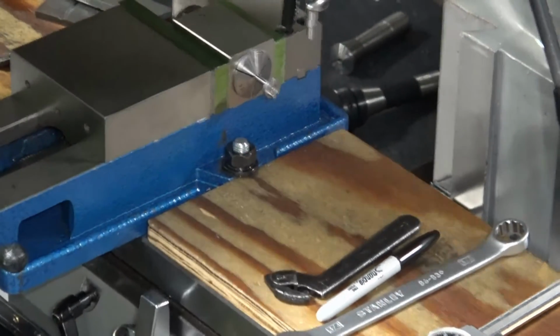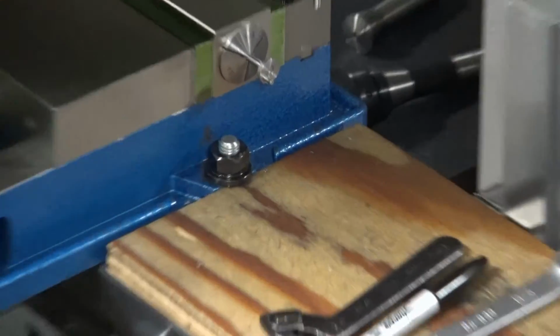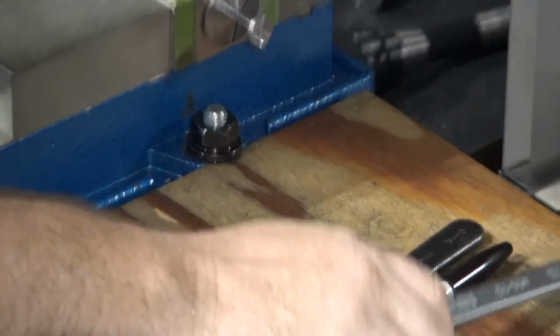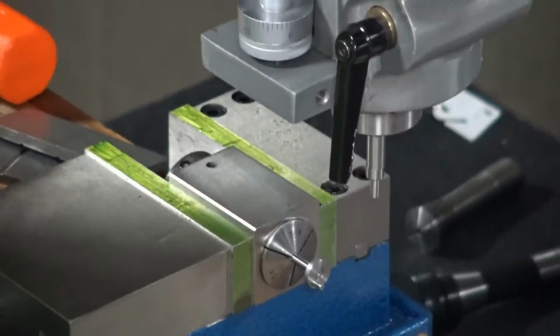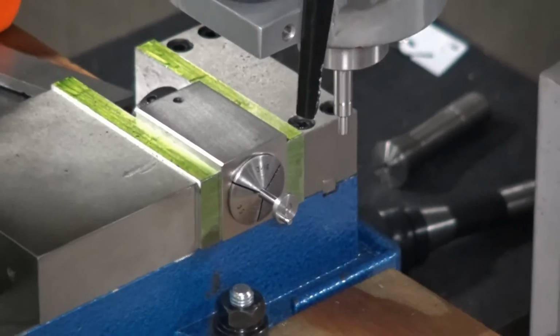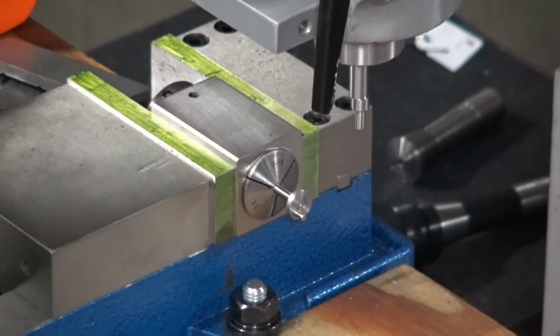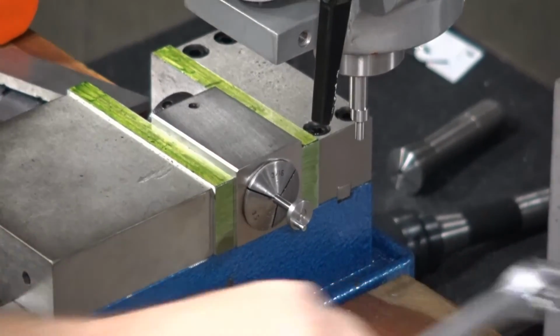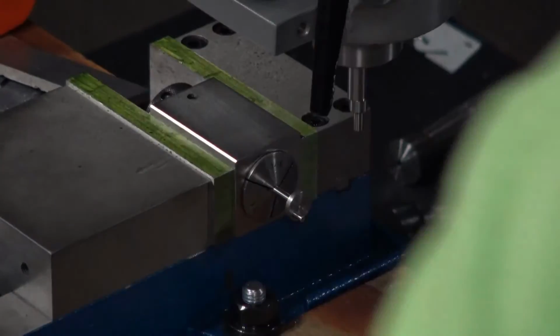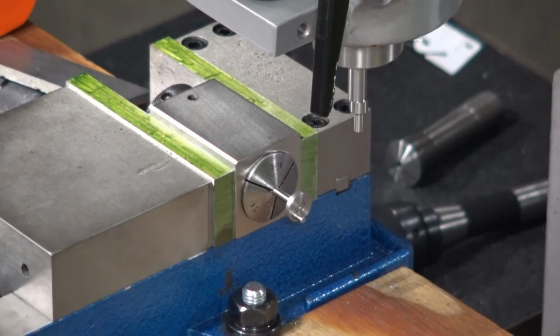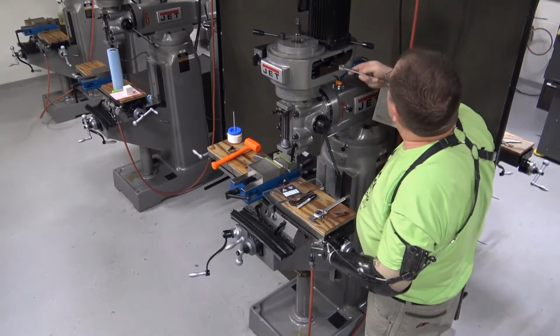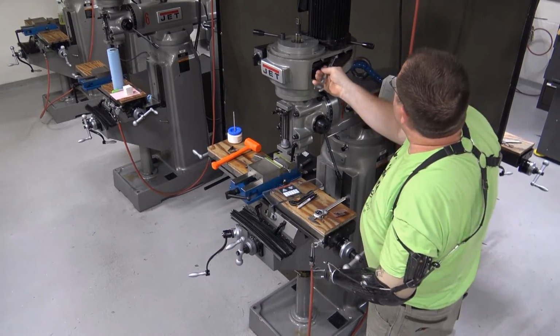Edge finder. Remember, we're going to have to keep track of our RPM while doing this operation. I slowed down my spindle speed. I'm going to have to speed it back up so I can get up into the proper range, right?